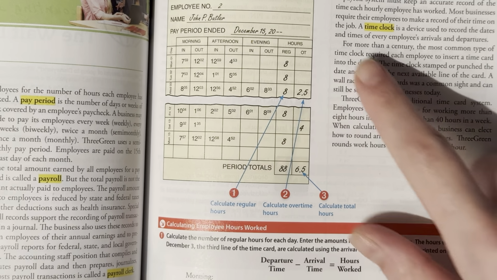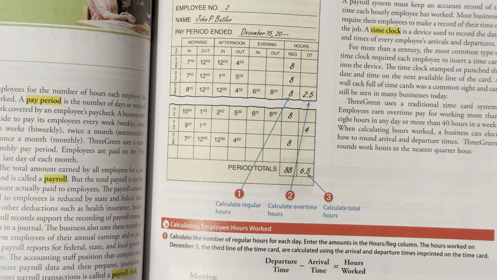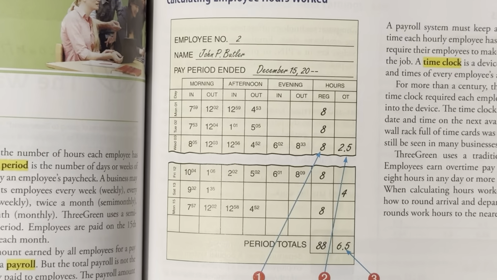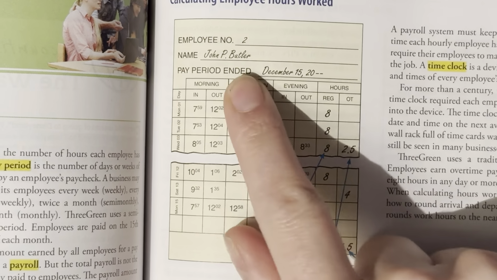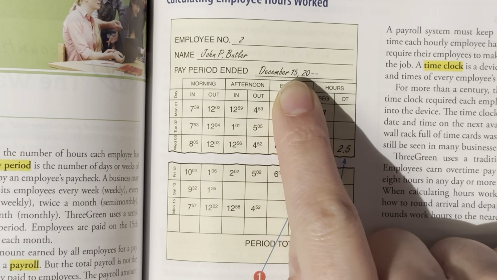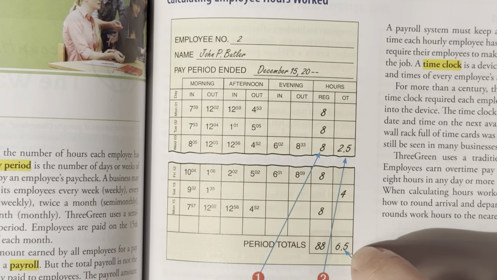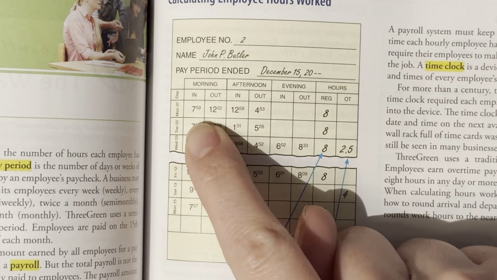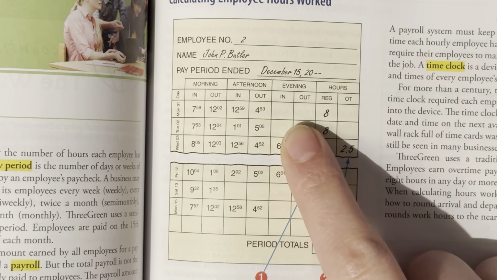So here we see this time clock. This is so vintage, let's say vintage. I don't think that's the word, but we have the employee number, the name, John, and the pay period, December 15th. That's when it ended. So it was probably 2 weeks prior, all of his information. So we have the dates, when they clocked in, when they clocked out, when they clocked in, when they clocked out in the afternoon, and nothing for the evening.